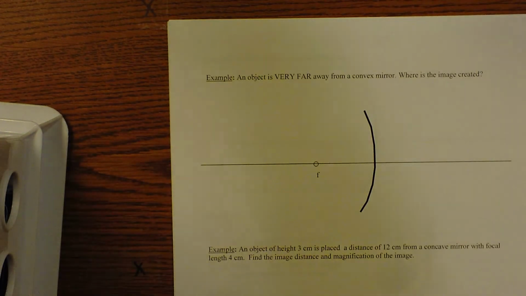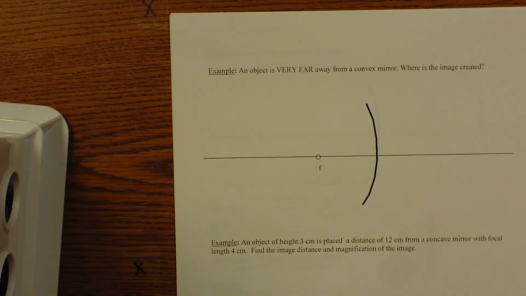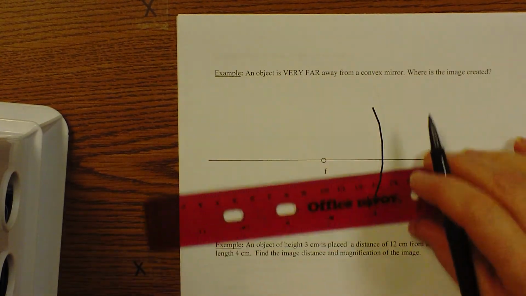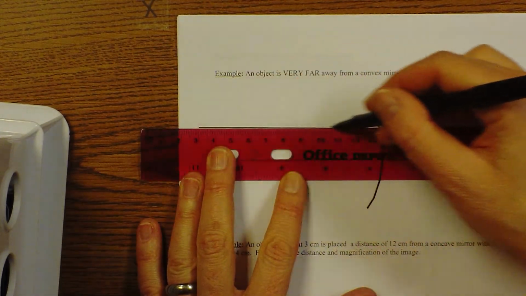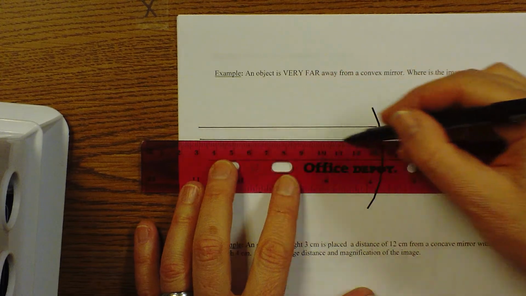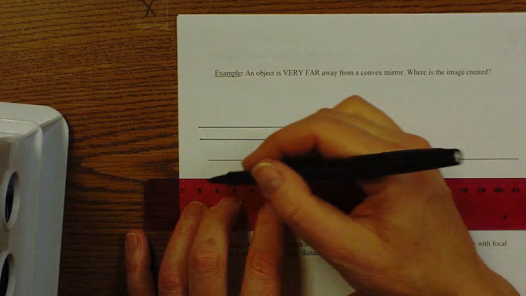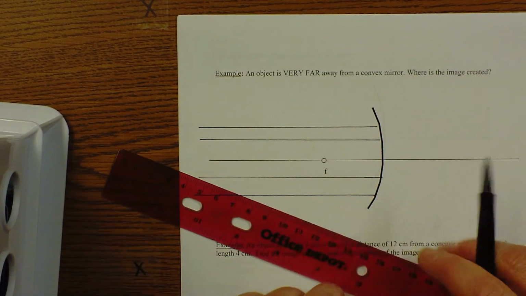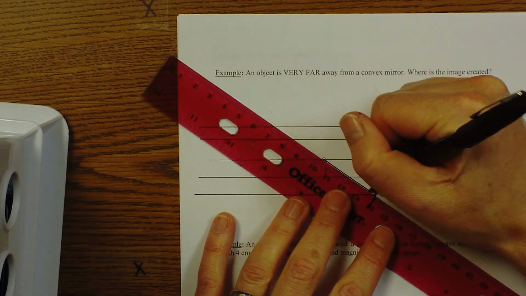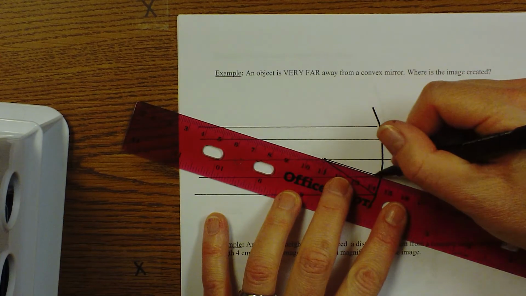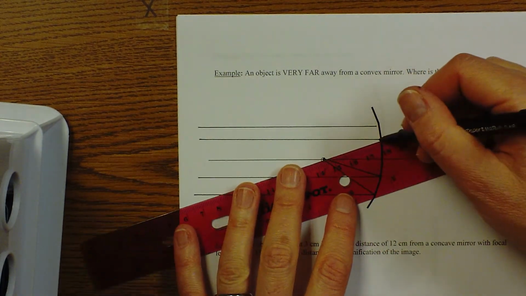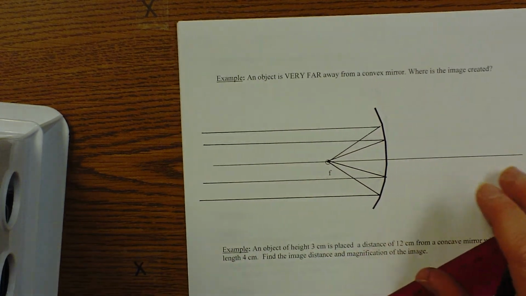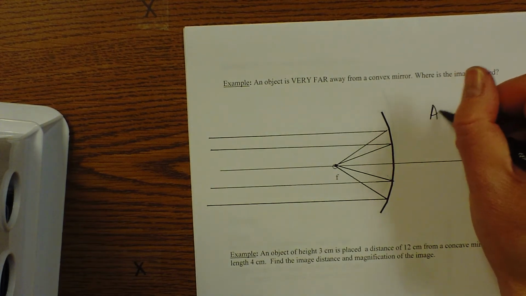Okay, let's take a look at another example. An object is very far away from a convex mirror. Where is the image created? Just like with lenses, if an object is very, very far away, then all of the light coming in is parallel to the principal axis. And if all of the light is parallel to the principal axis, then it's going to be reflected so that it goes through the focus. So the image will be located at the focus.